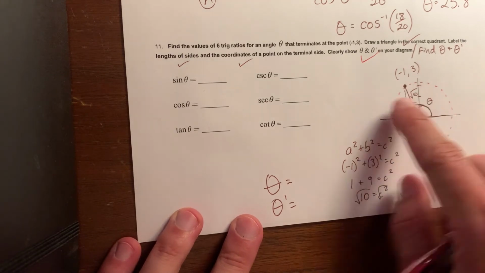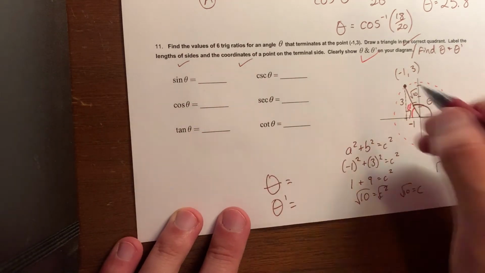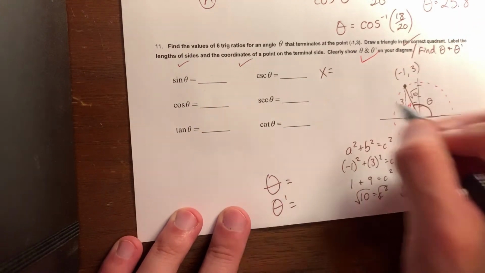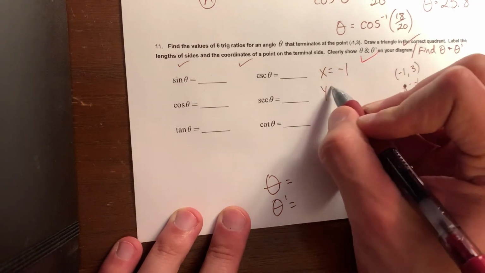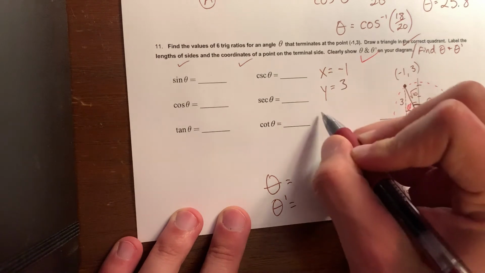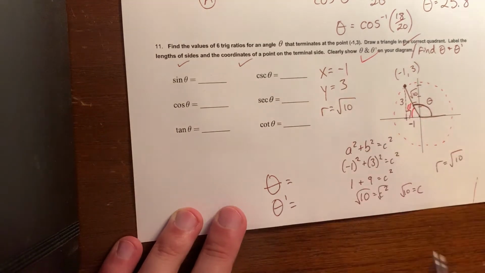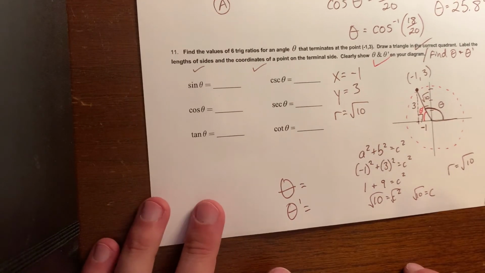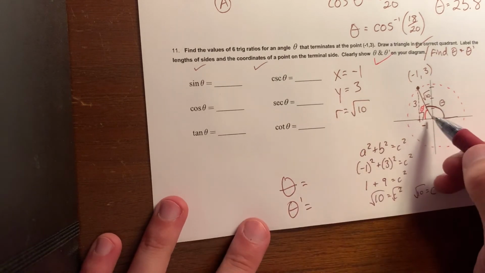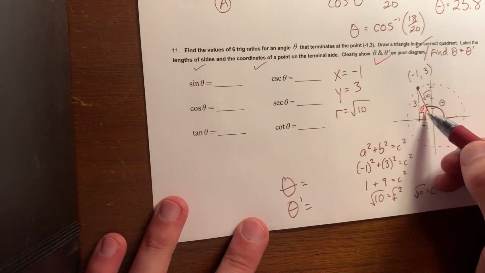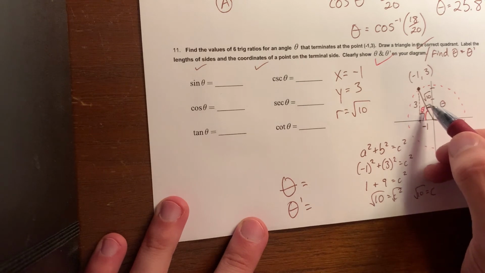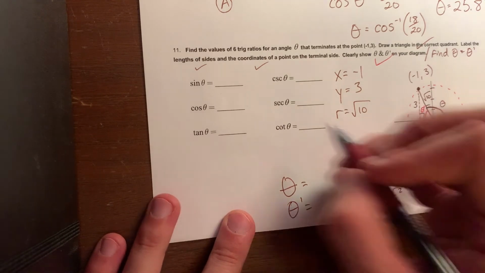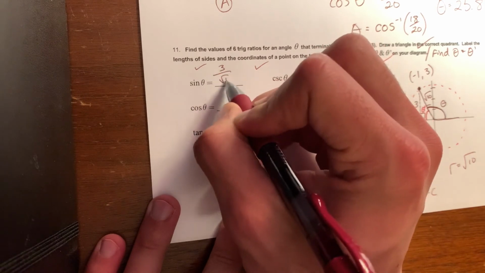Now that I know all my side lengths, filling these in is going to be pretty easy, right? To fill these in, it's helpful to write down that my x value is -1 for my point, my y value is 3, and my radius is square root of 10. If this is my theta angle in my triangle, for sine I can think opposite over hypotenuse, and that would be 3 over square root of 10.